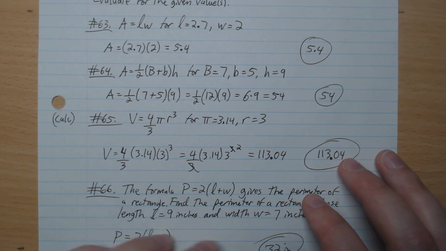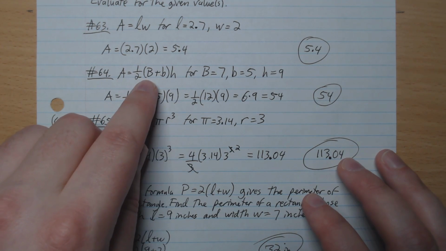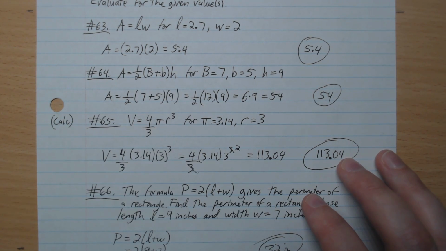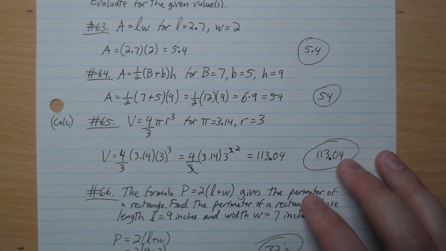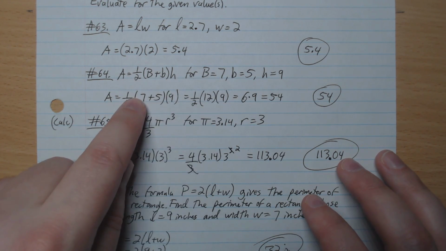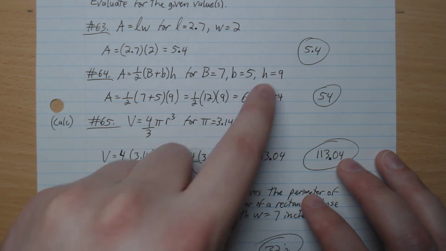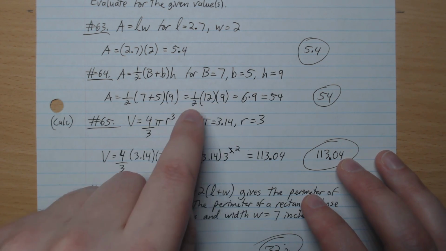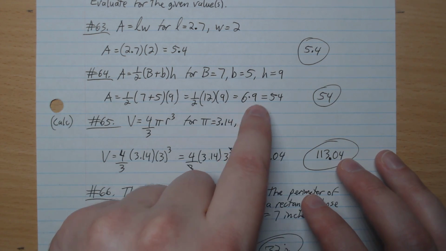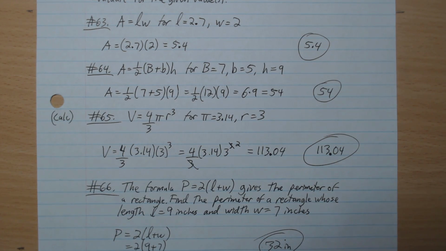Number 64. A equals a half big B plus little b times H. For B equals 7, b equals 5, and H equals 9. So we're plugging this here 7, 5, and 9. 7 plus 5, 12. 12 divided by 2, 6. 6 times 9, 54.